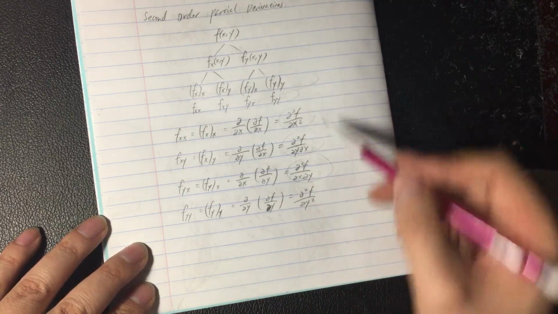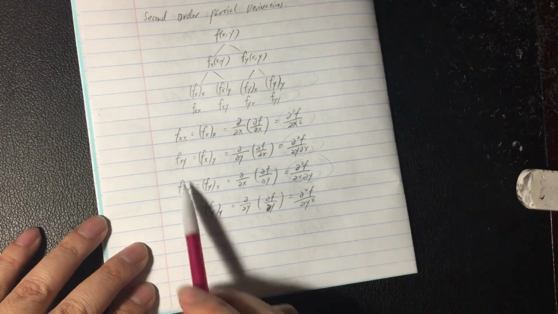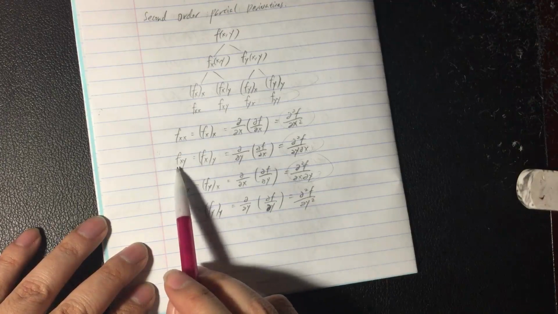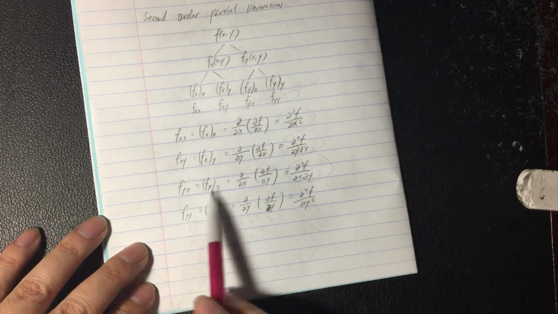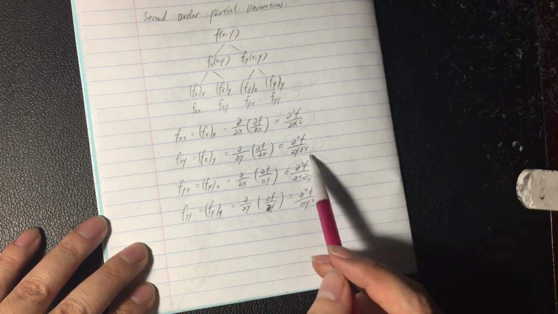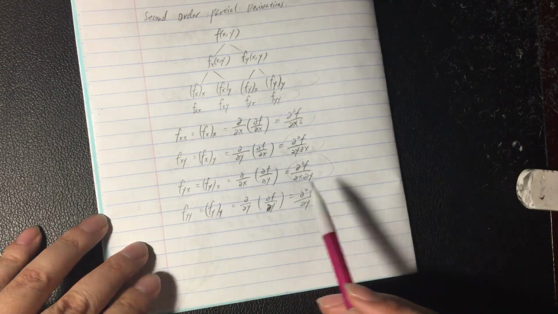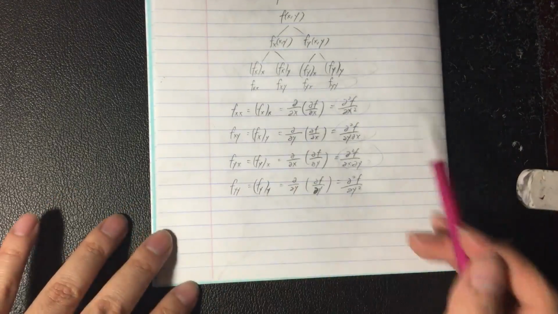For this notation, you must read the operation backward, and for the subscript notation, read it forward. Do the partial derivative with respect to x first, then the partial derivative with respect to y. They are called the second order partial derivatives.